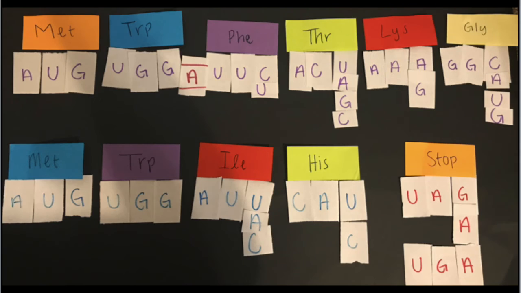The normal and mutant strands start out the same in the beginning since both have methionine and tryptophan. There is a change from phenylalanine in the normal strand to isoleucine in the mutant. This indicates that the mutation, which is an insertion or deletion, occurs in this area. If we look at the possible mRNA codons, we can see that isoleucine starts with an A, but there is no A in phenylalanine. This suggests an insertion taking place here.